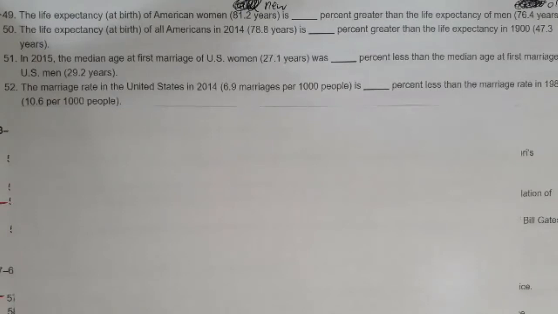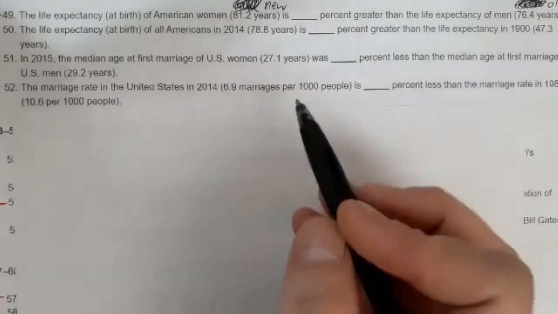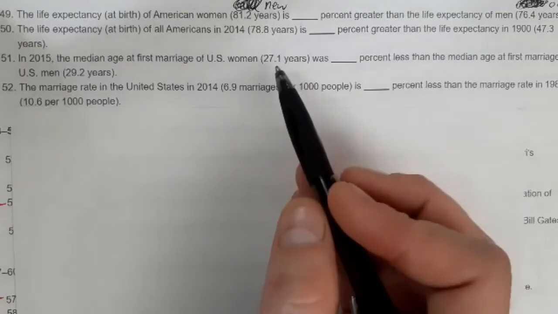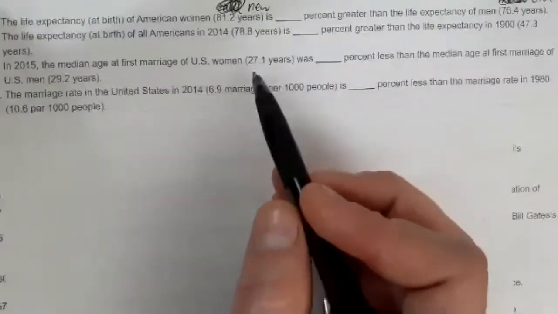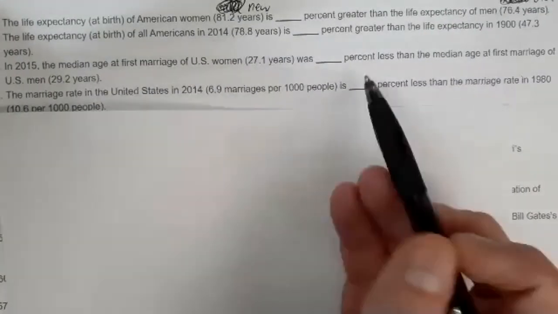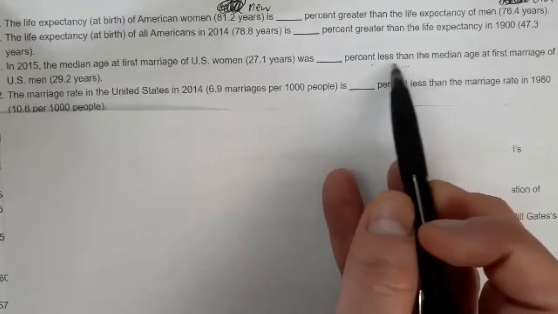So which way should I subtract these? 29.2 minus 27.1. If it's going down, I should really put the smaller number first, right? It's going down. They want to know how much this is less than this thing. So this "less than" is indicating it's going down, right?